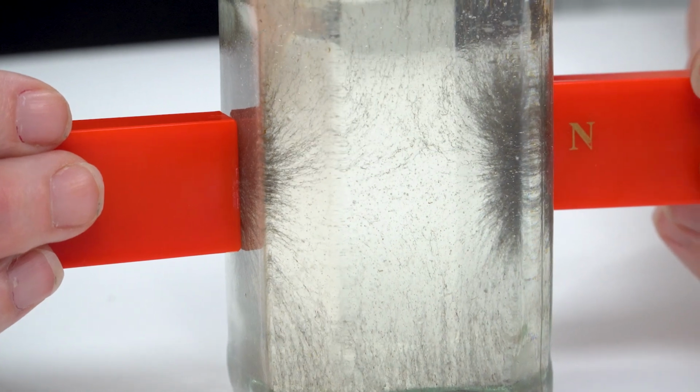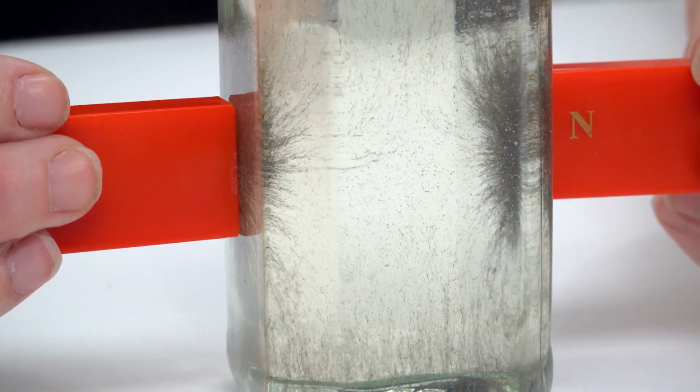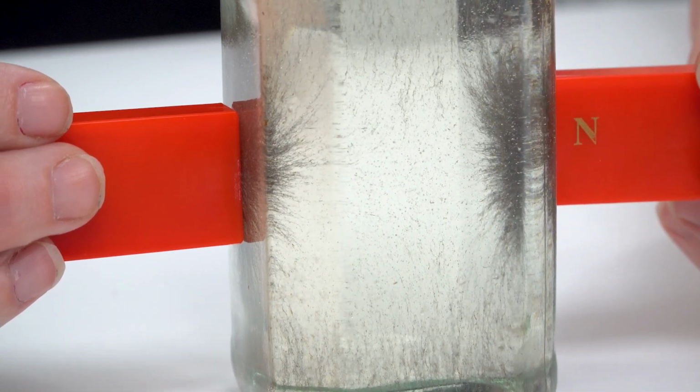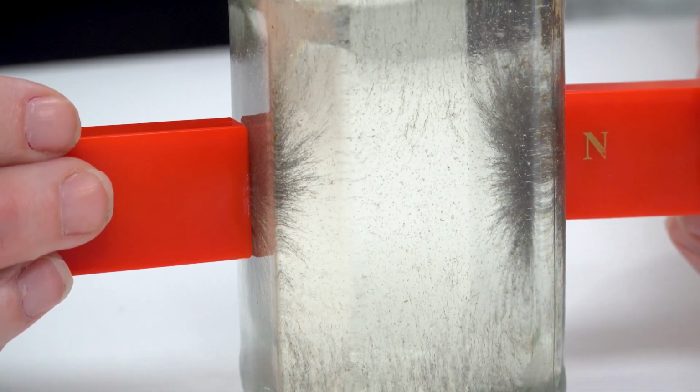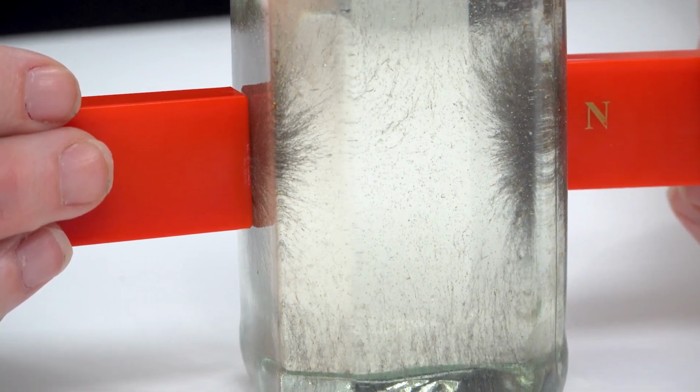And we can also see two repelling magnets, where we should have an area in the middle that's pretty much empty of our iron filings, showing the neutral spot between the two magnetic fields.